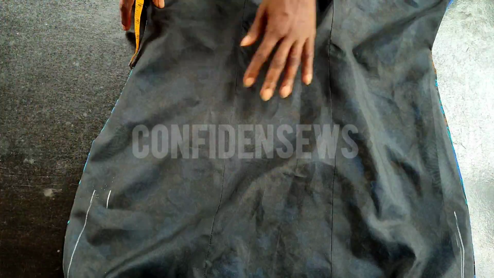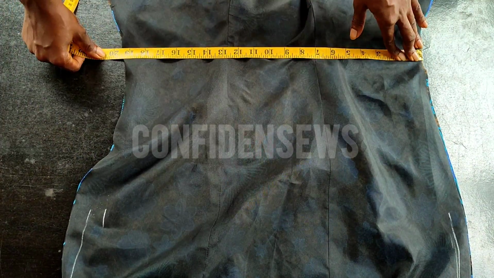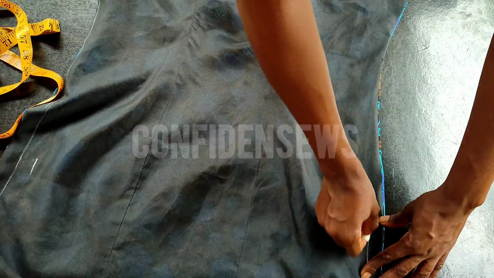And when I get to the knee, there is no allowance on the knee. So I will just be joining with about 0.375 or even 0.25. Can you see how tiny I connect it to the knee?